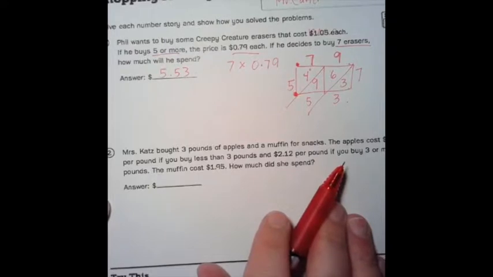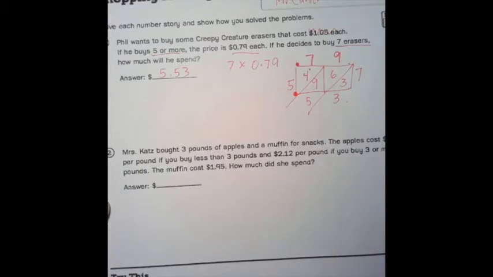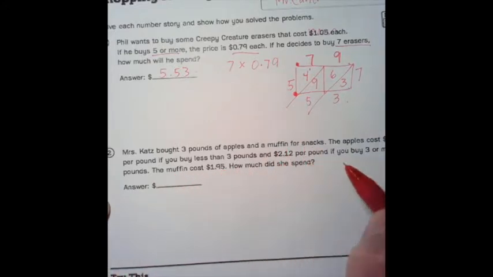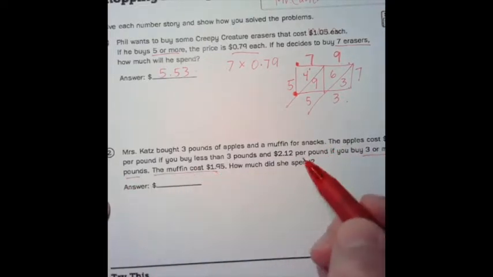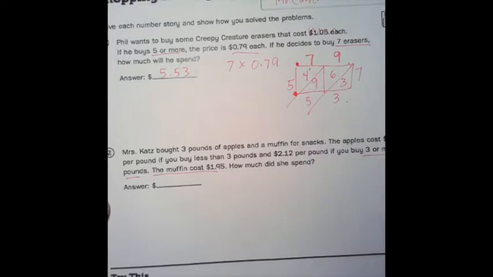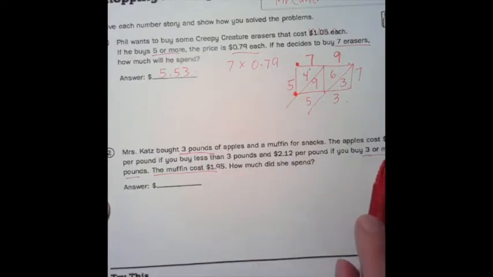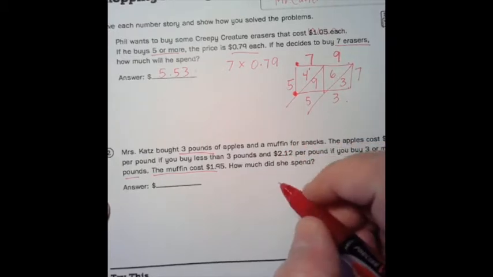Okay, so let's look at number 2. Mr. Katz, he bought 3 pounds of apples and a muffin for snacks. Now, apples cost $2.59 per pound if you buy less than 3 pounds, and $2.12 per pound if you buy 3 or more pounds. And the muffin just plain old costs $1.95, so there's no sale price on the muffin. So now, we know that he bought 3 pounds, so he's going to qualify again for that 3 or more pound price. So because it's 3 pounds or more, that includes 3 pounds. So it's going to be $2.12 per pound.